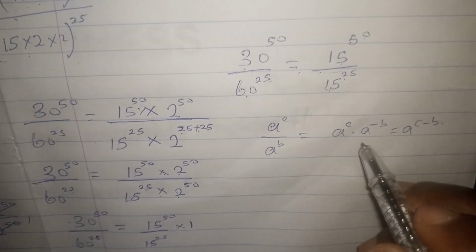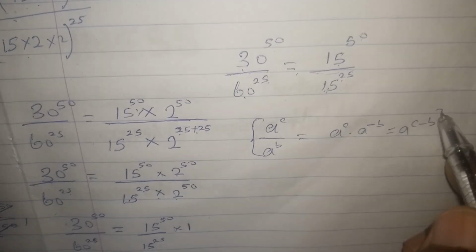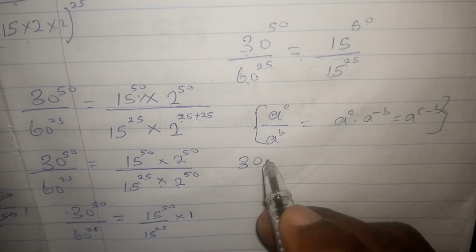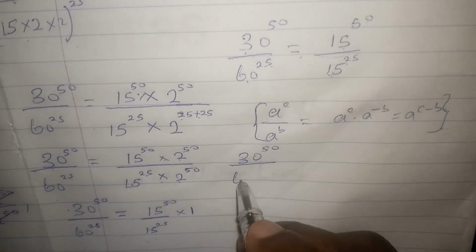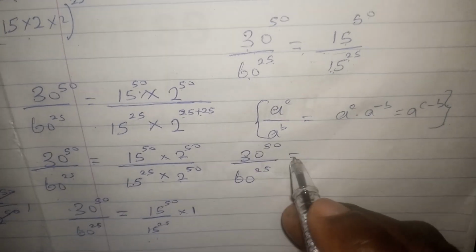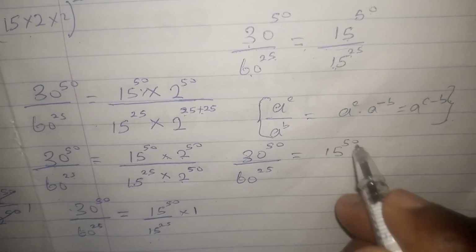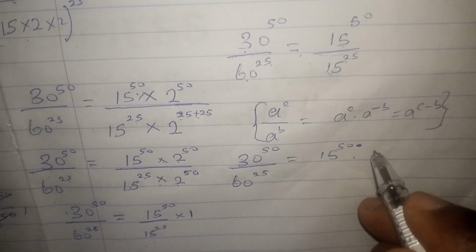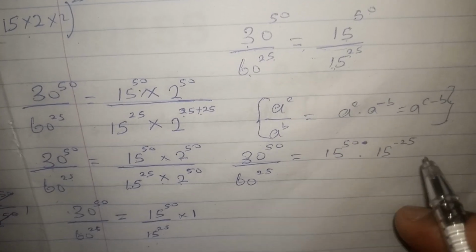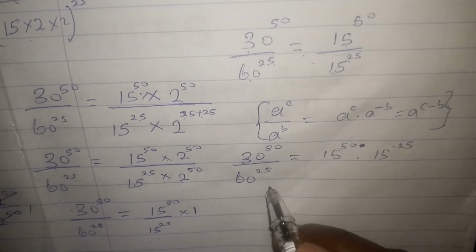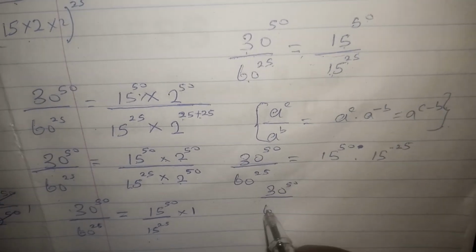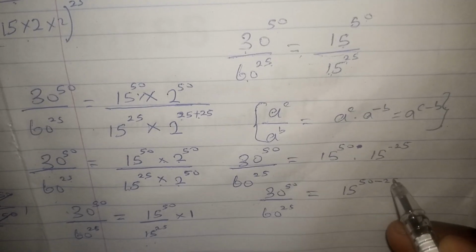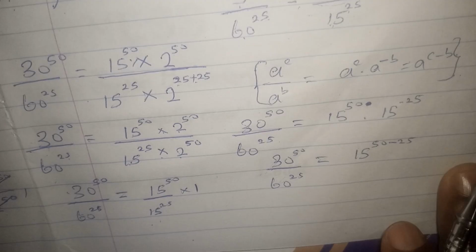So if we put this rule at this part, we have 30 to the power of 50 over 60 to the power of 25 is equal to 15 to the power of 50 minus 25. So from here this is what we're now having.